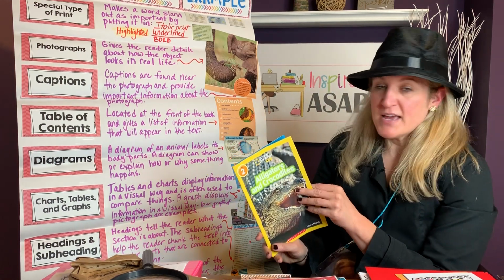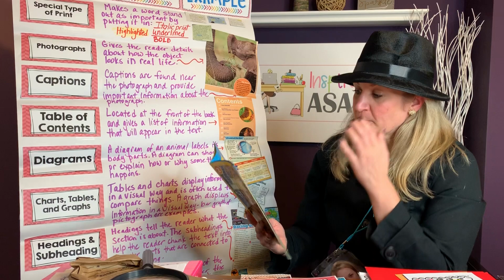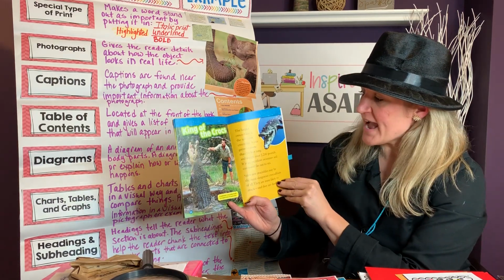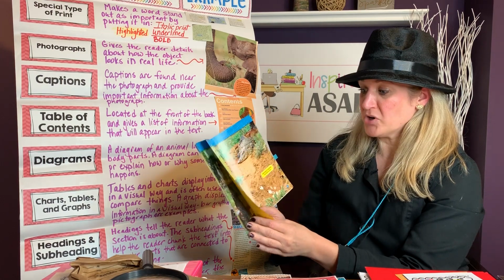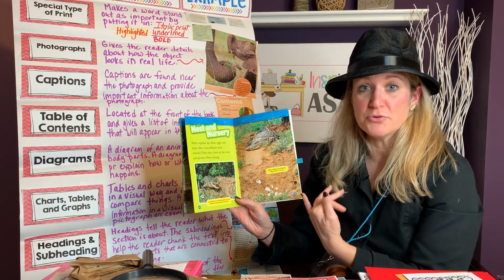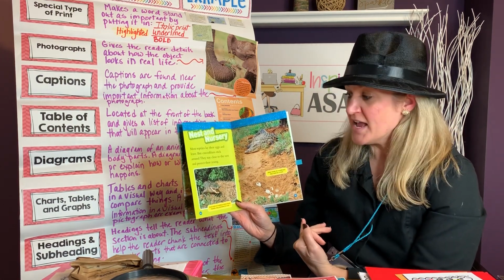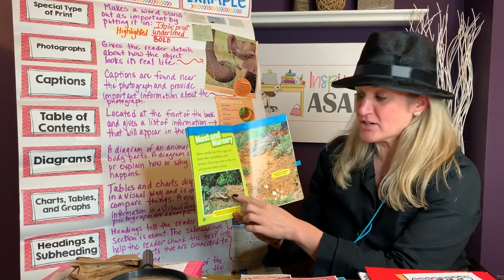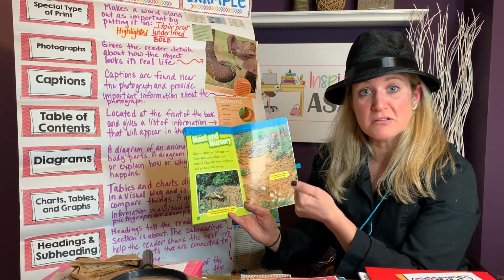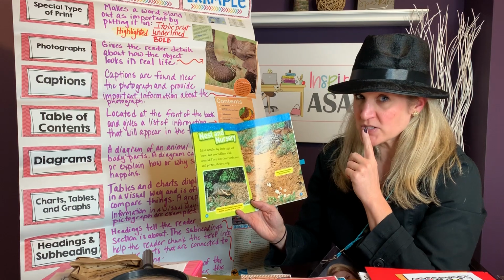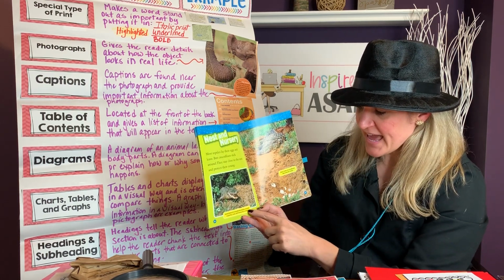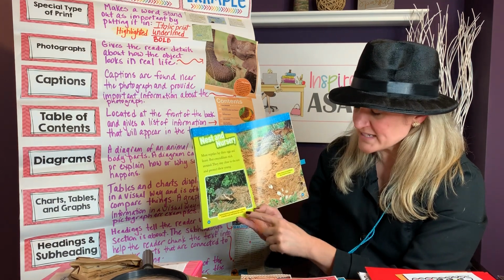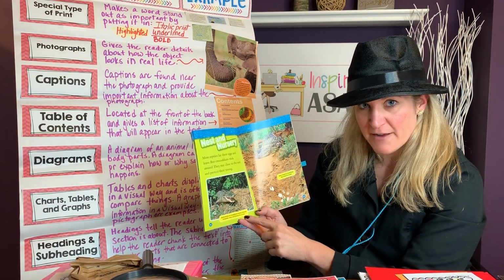I would use any nonfiction book as an example, and I would say, boys and girls, as I was reading this book today, I noticed that this book was filled with a lot of beautiful photographs. This is showing me what the animal looks like in real life. And I'm also noticing that I see a caption that is right by the photograph.